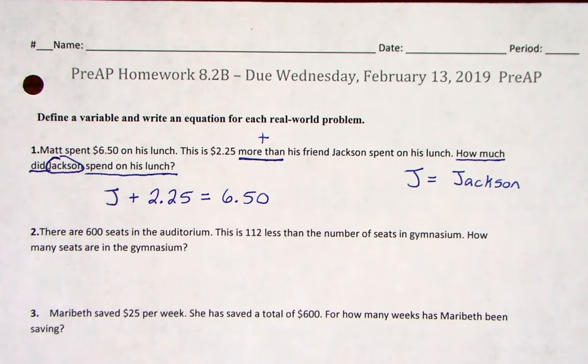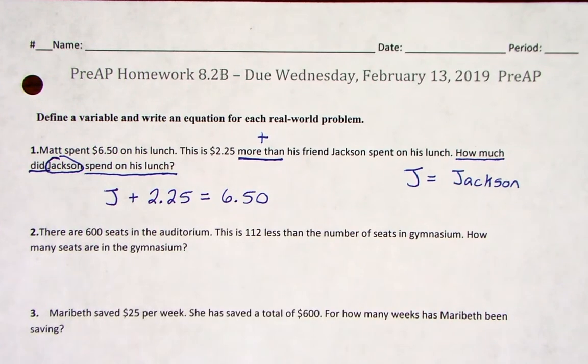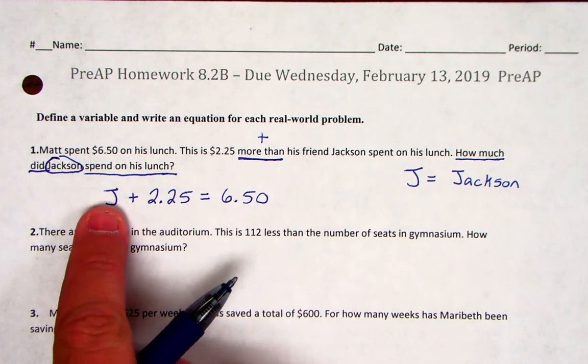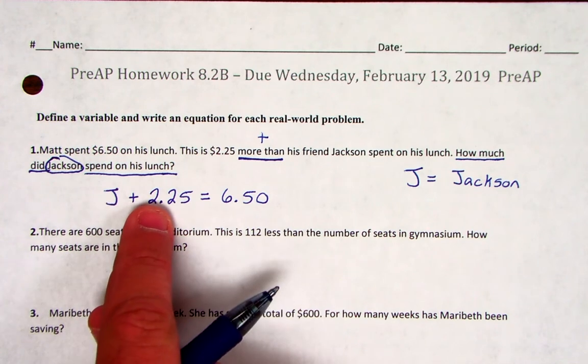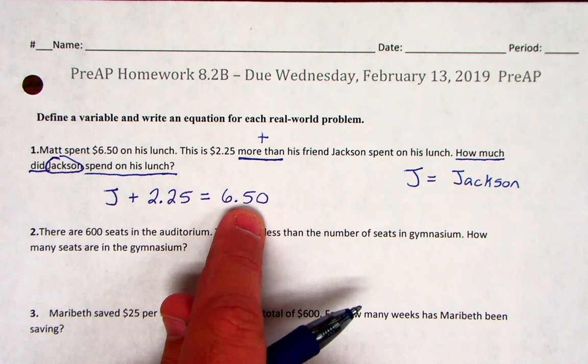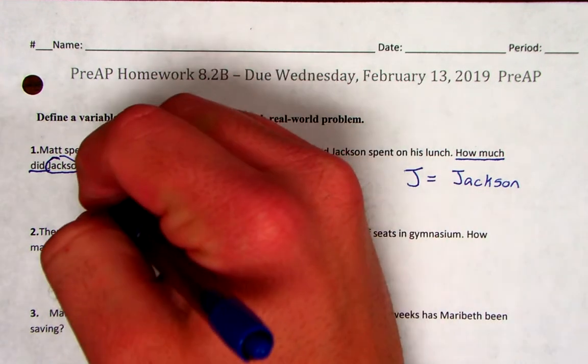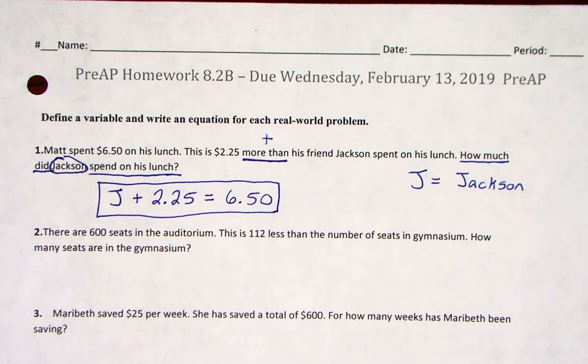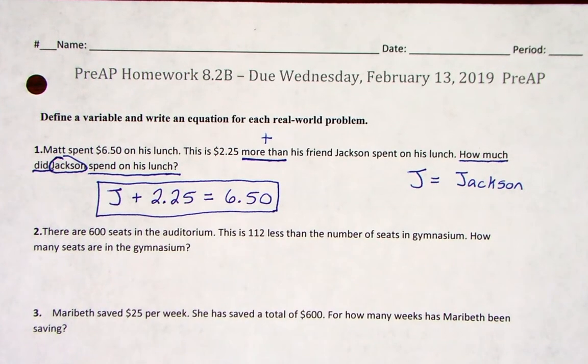You just now set up your equation. So however much Jackson has for lunch, plus another $2.25, that'll give you how much Matt has, which is $6.50. You're done. Look how easy that is.